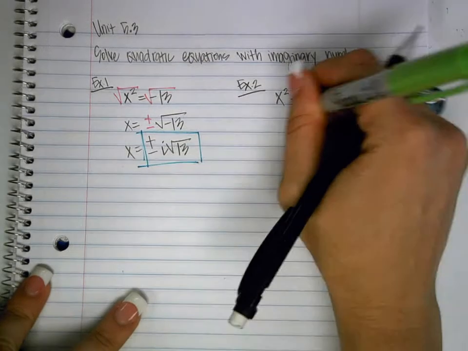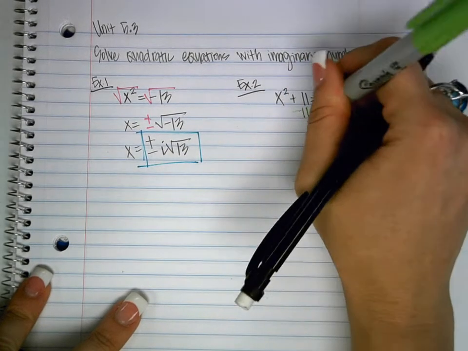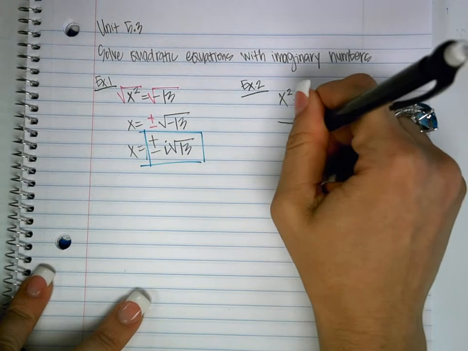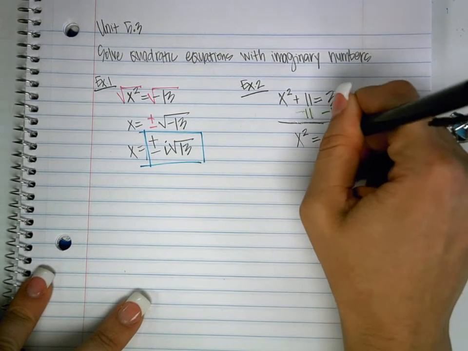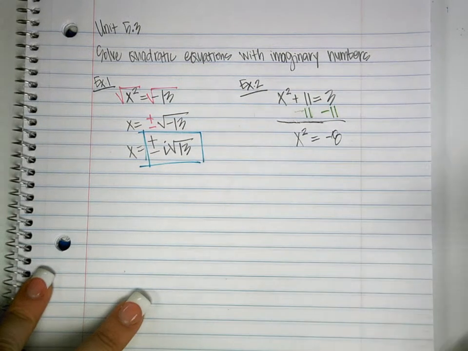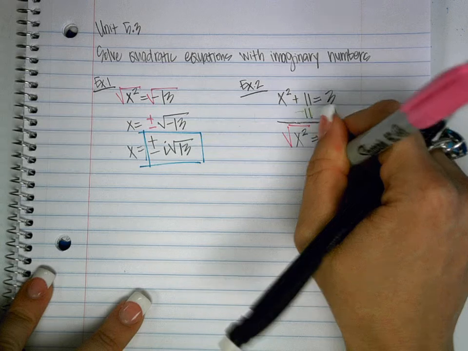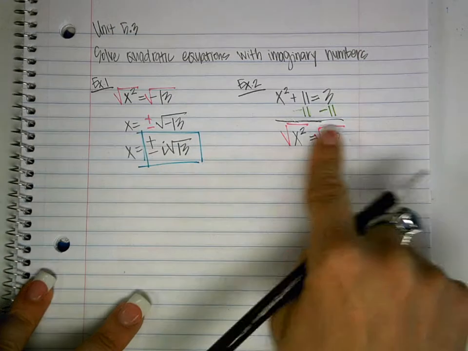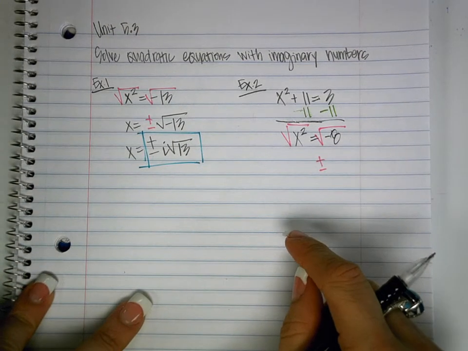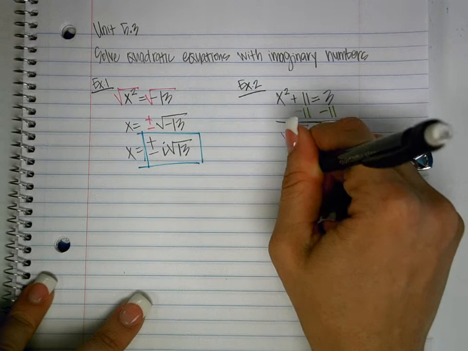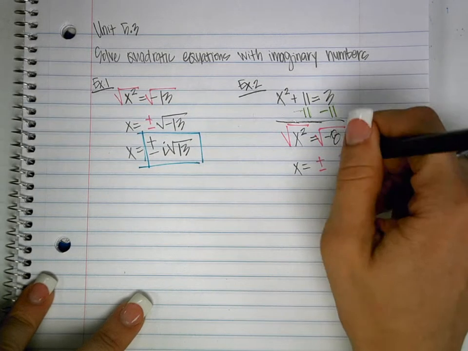So start by subtracting 11. It's going to leave us with x squared equals negative 8. Then how do I get rid of a square? Root both sides. Make sure you put in plus or minus. That's the biggest thing that people will forget. You'll only get half the points and half the answers because people forget to put in the plus or minus. It's a really, really big mistake, so be careful.